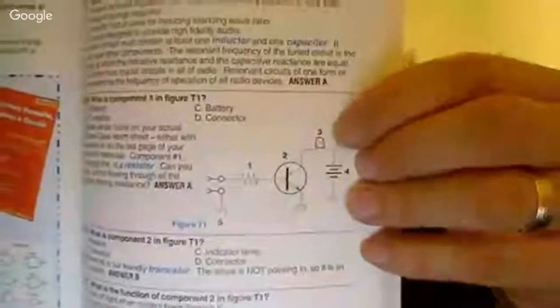CO4, what is component 3 in figure T1? Component 3 is a lamp. Okay, it's hard to show you this, but here's a lamp. That's what it looks like.